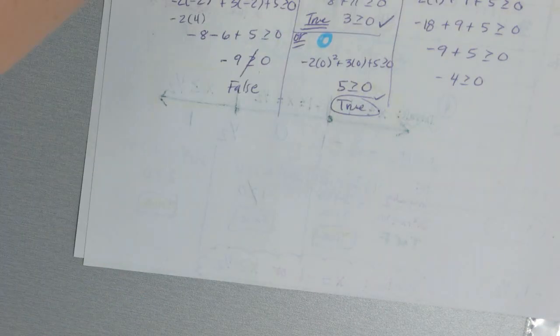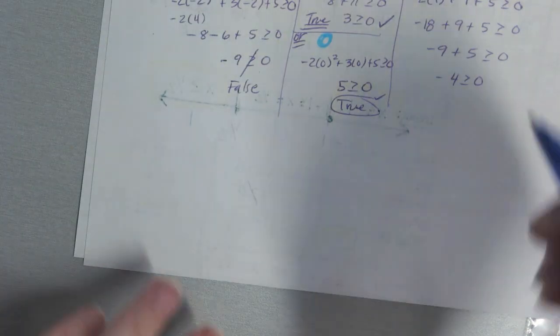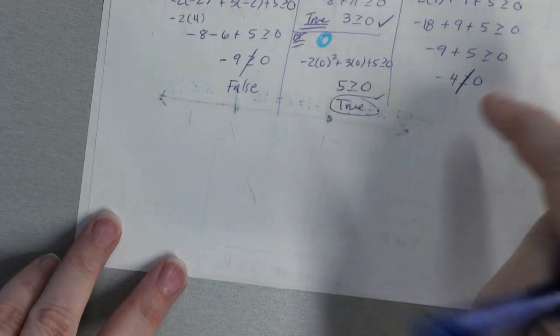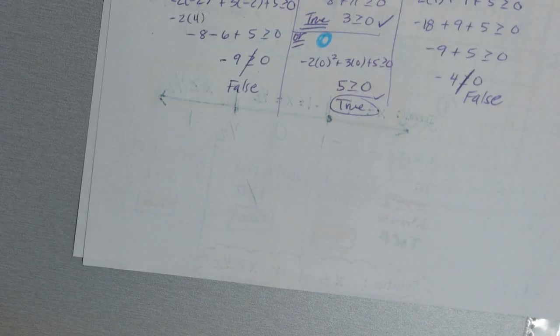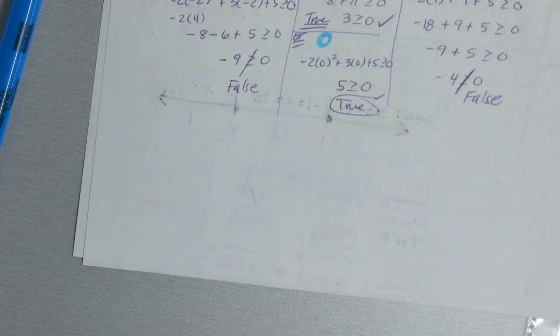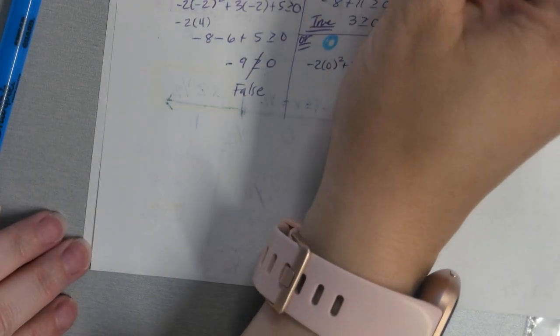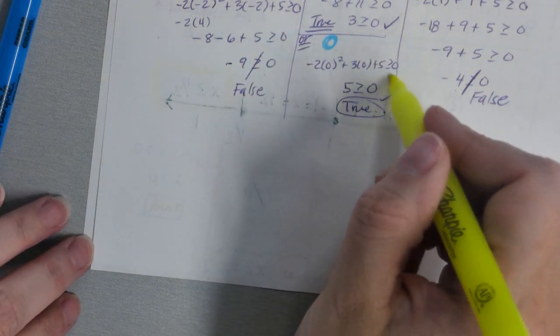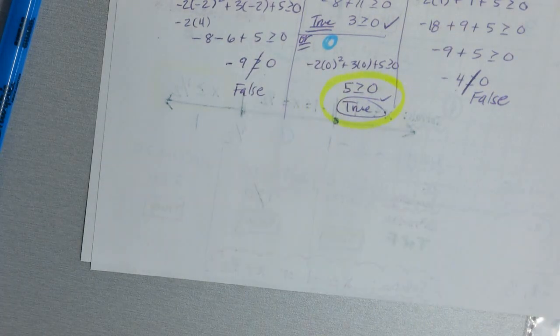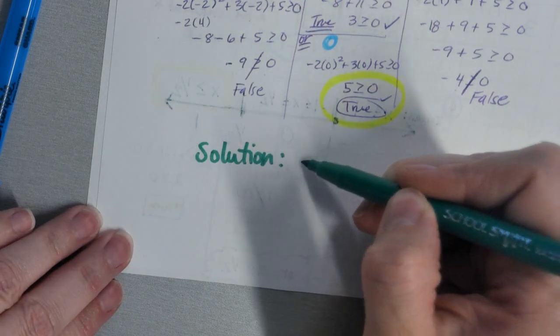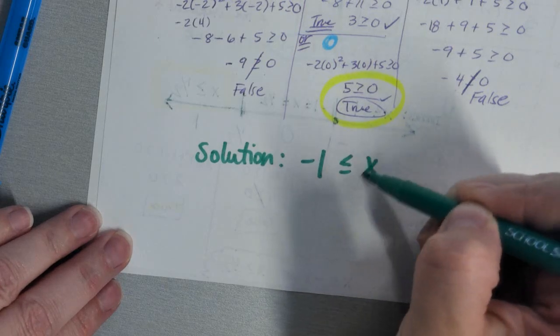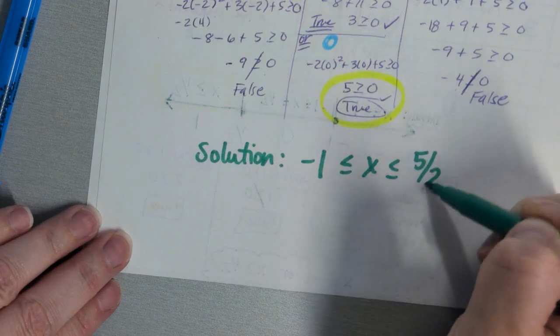Okay, is -4 greater than or equal to 0? No, so don't let it stand. You put a slash in it. How dare you try to be true when you are false. And then your final answer is going to be whichever interval gives you the true statement. So your solution is going to be -1 is less than or equal to x, which is less than or equal to 5/2.